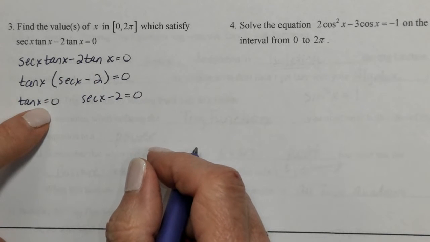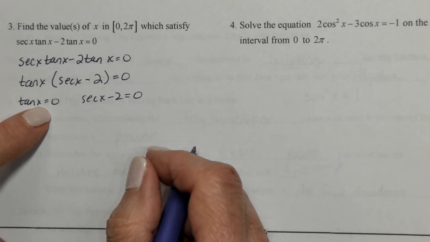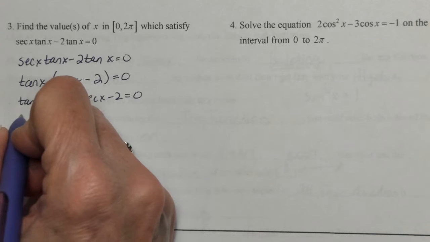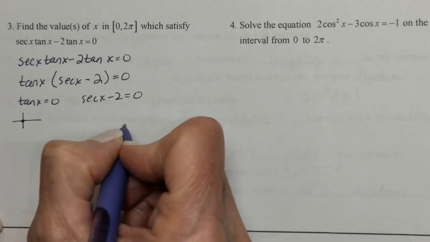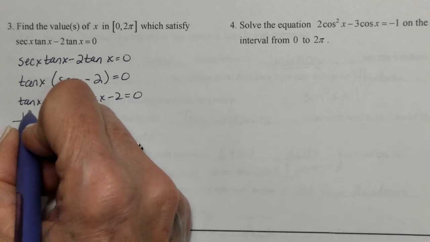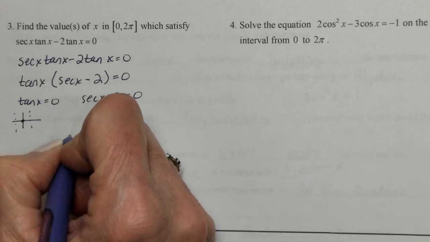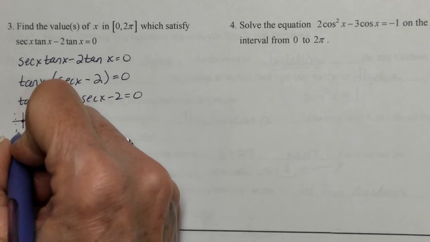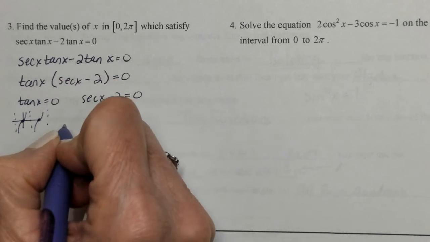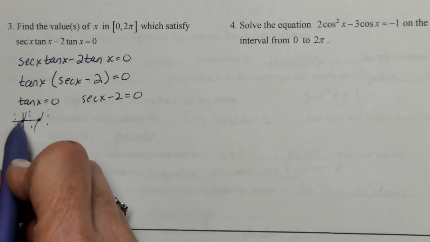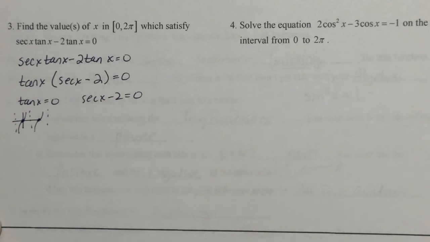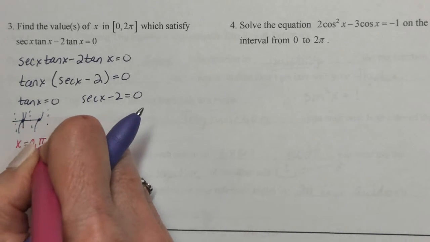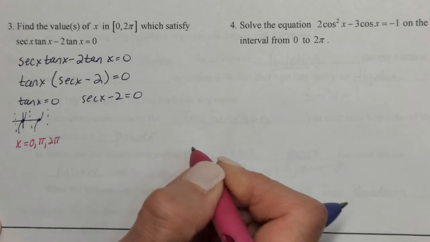Alright, so I'm asking myself, what values of x, what angles make tangent 0? Well, I think of the graph of tangent. In my mind, I'm thinking of the graph of tangent, and it goes through the origin. And then it has asymptotes at every pi over 2. So it has zeros at all the pi's, plain pi's, and 0. So in between 0 and 2 pi, x would be 0, pi, and 2 pi from this piece.